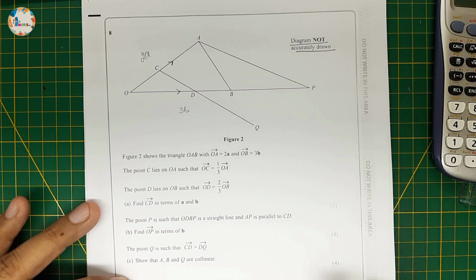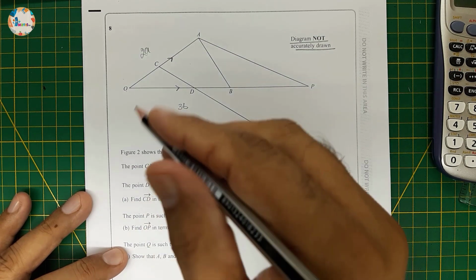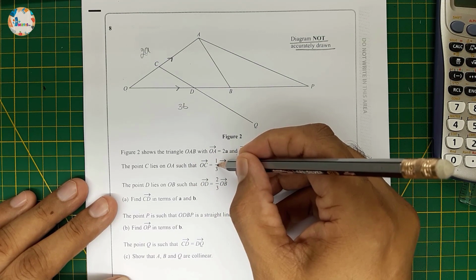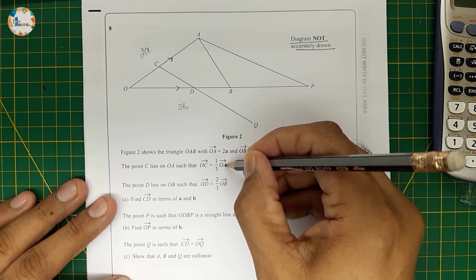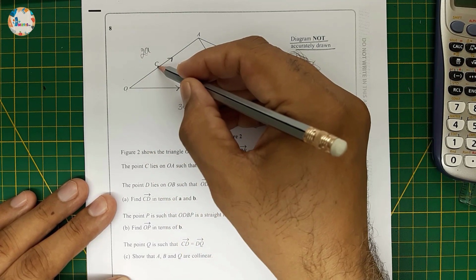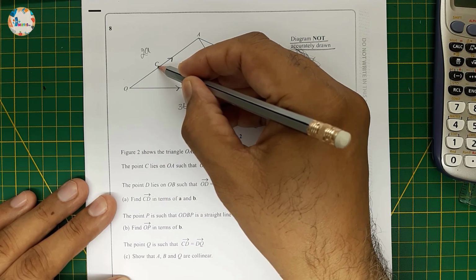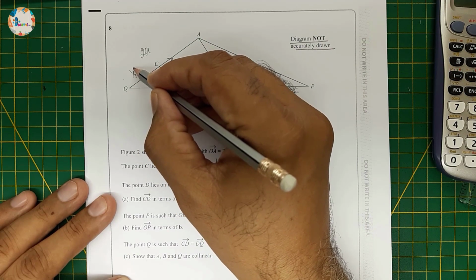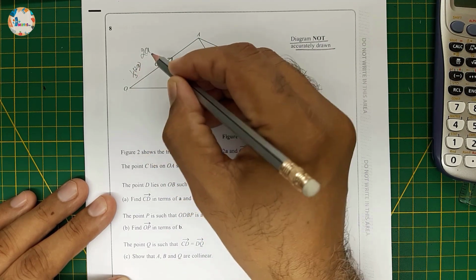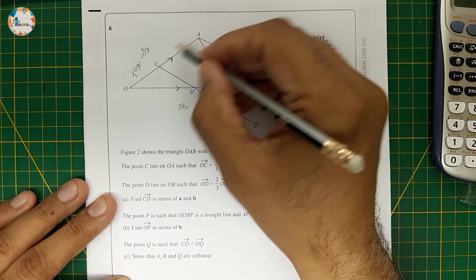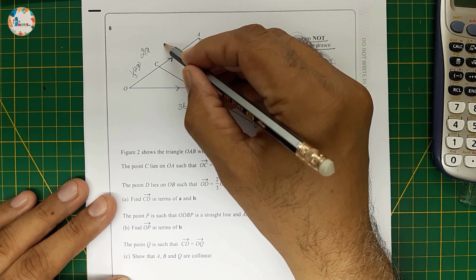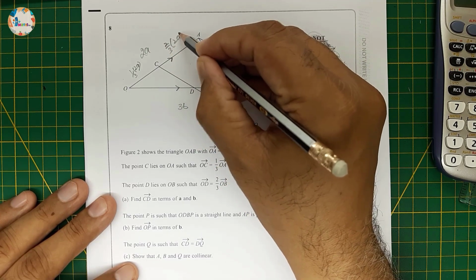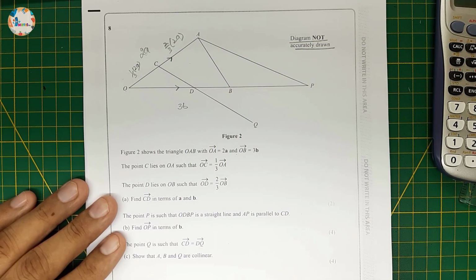And point C lies on OA such that OC is equal to 1 by 3 OA. So this will be 1 by 3 of 2a, and CA will be 2 by 3 of 2a. So this is how it is divided.